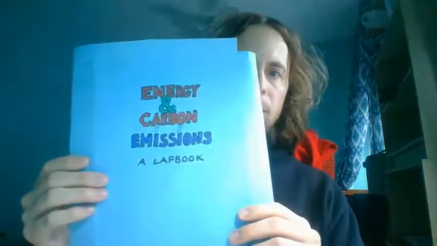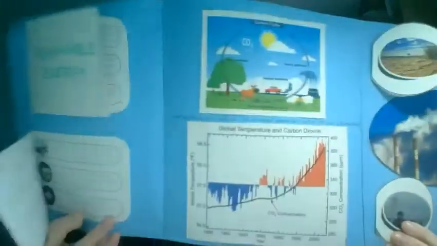So this is it. It's called Energy and Carbon Emissions, and it's about the environment and climate change, how to prevent climate change. On the inside, it looks like this. And so, very briefly, I'm going to explain what's in here.